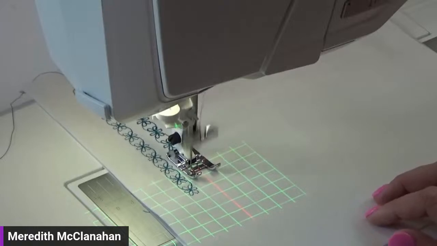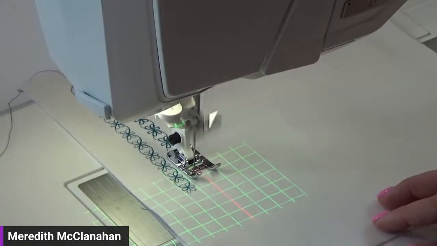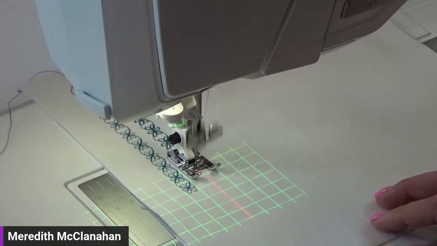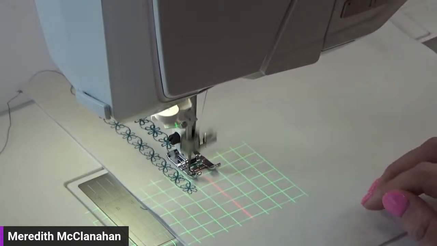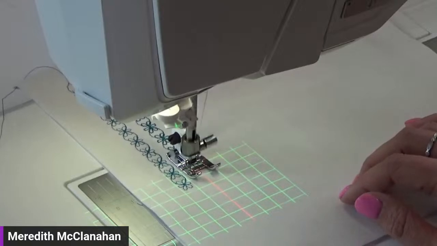Go over showing how to select the flower specifically to make it bold. Yeah, I can do that. So I'm going to push my stop button so that it finishes at the end of this flower.